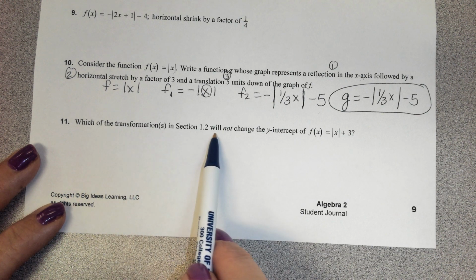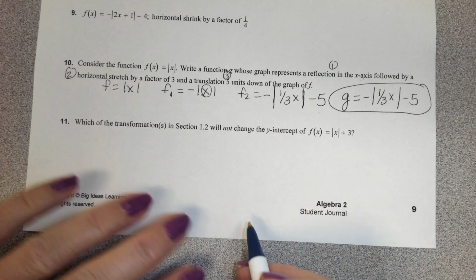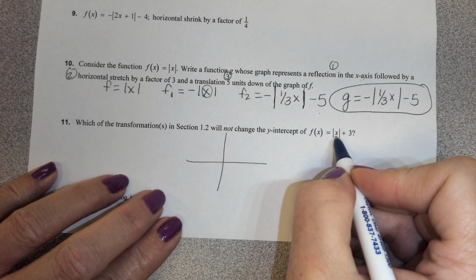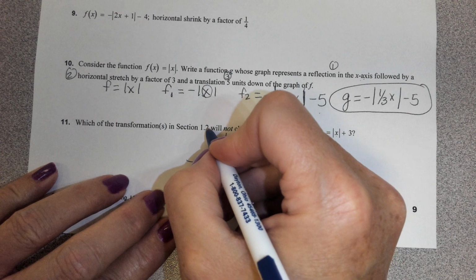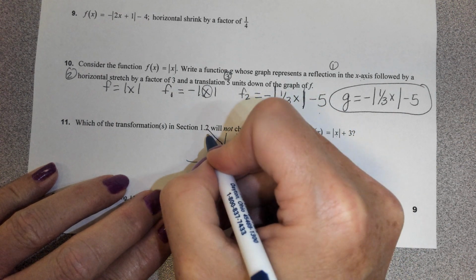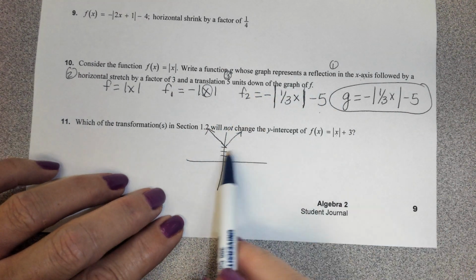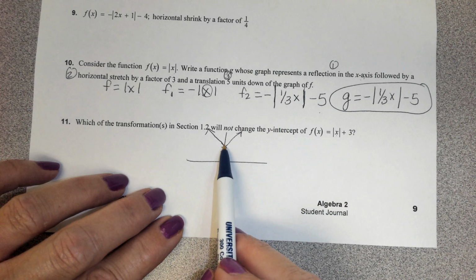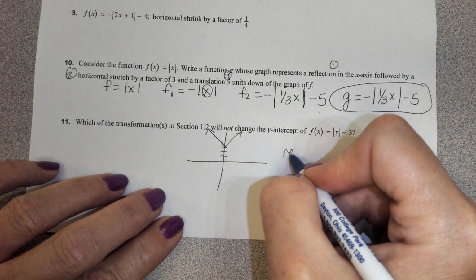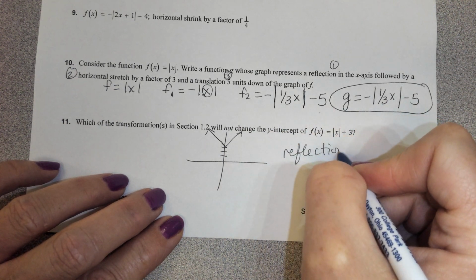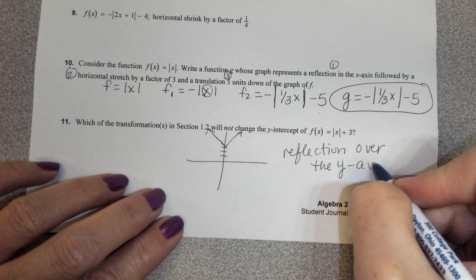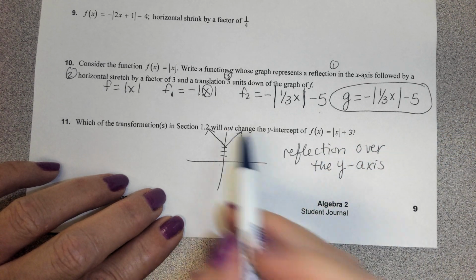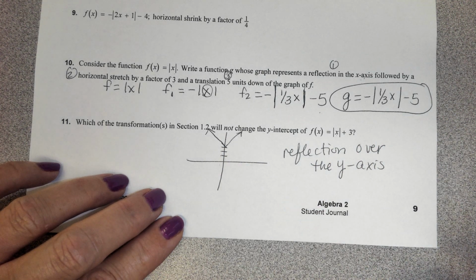Which of the transformations in 1.2 will not change the y-intercept of this? Well, let's look at this function. This would be absolute value of x, but it's been shifted up 3. It's going to look like that. So think about it. What transformation won't change this y-intercept? Well, that's going to be a reflection over the y-axis. If I reflect over that y-axis, it's going to be exactly the same thing. Okay?